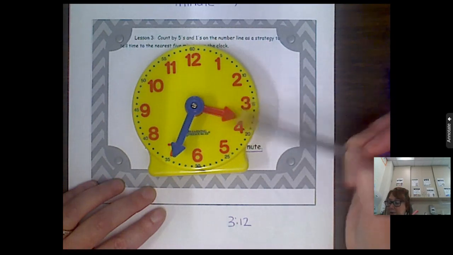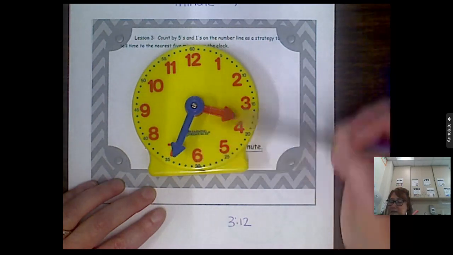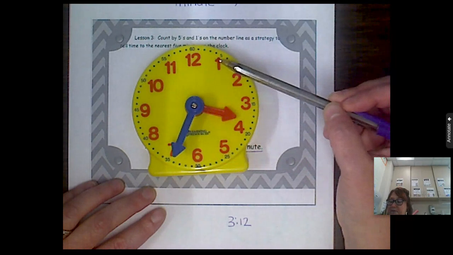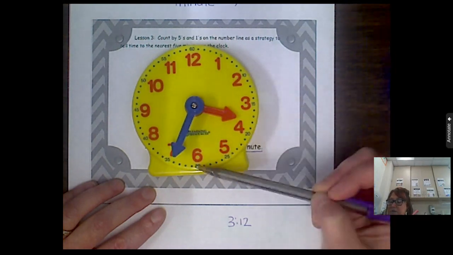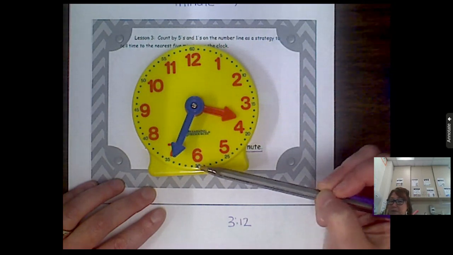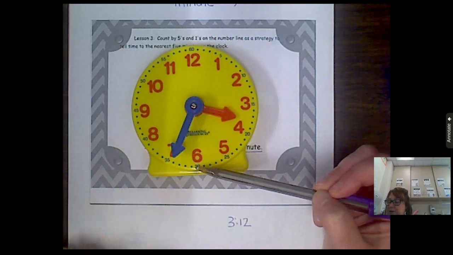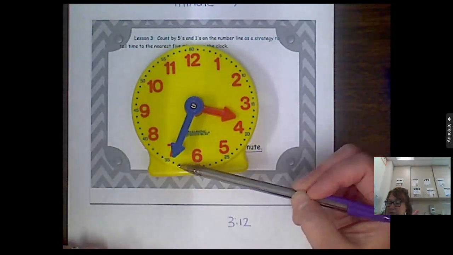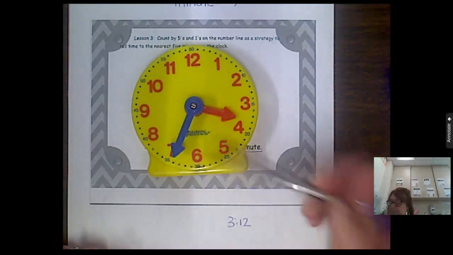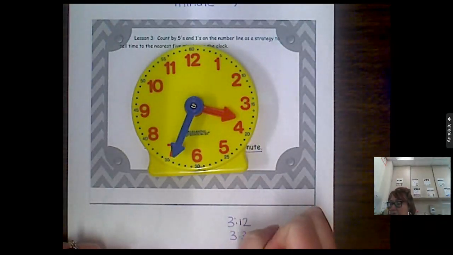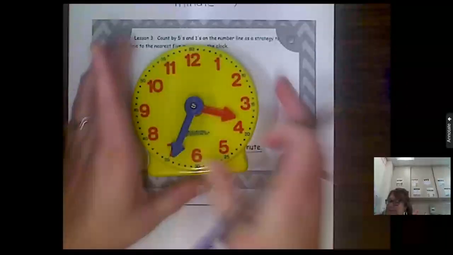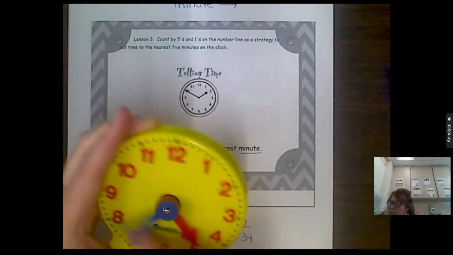All right, count with me. We're going to count by fives till we get to the 6. Here we go. 5, 10, 15, 20, 25, 30. I can't go 35, so I'm at 30 because I'm not on the 7. So now I'm going to start counting by ones. I'm at 30, 31, 32, 33, 34. So the time there would be 3:34. Okay. If I change, I'm going to go to a whole new hour.